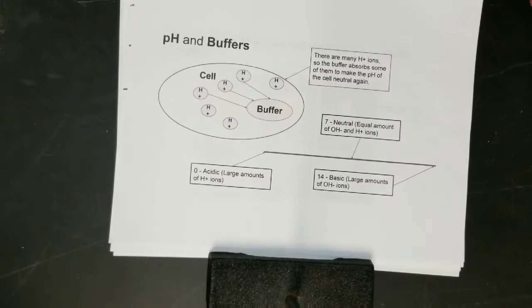pH is a measure of acidity in a solution. A pH of 0 is very acidic and contains large amounts of H plus ions. A pH of 14 is very basic and contains large amounts of OH minus ions. 7 is considered neutral, and it has an equal amount of OH minus and H plus ions.